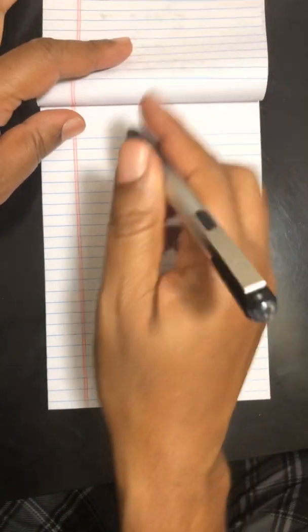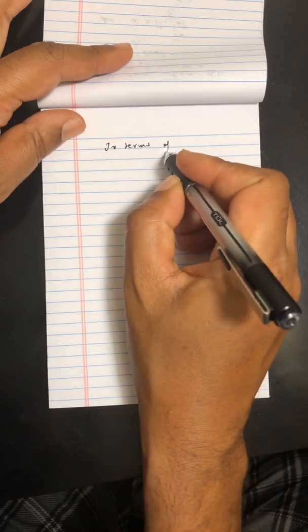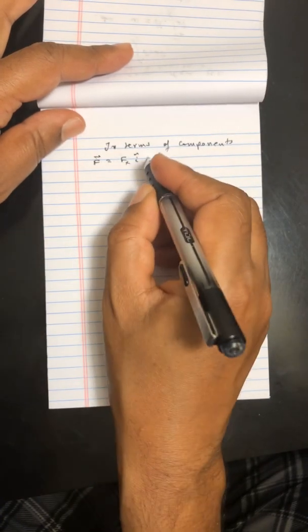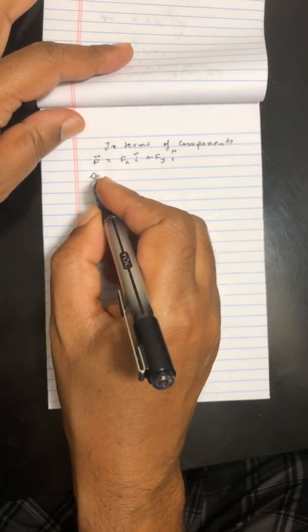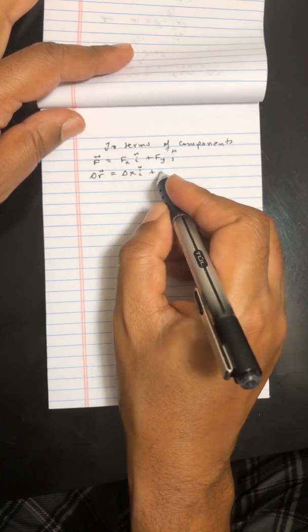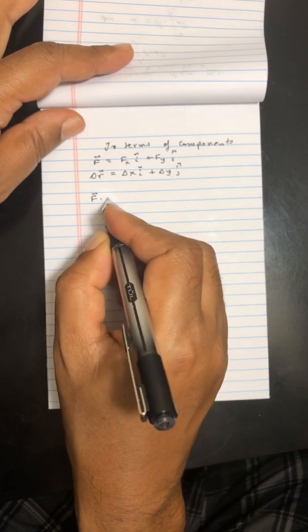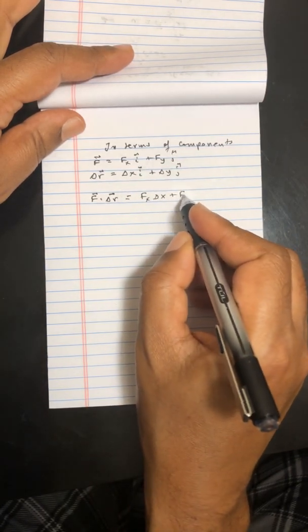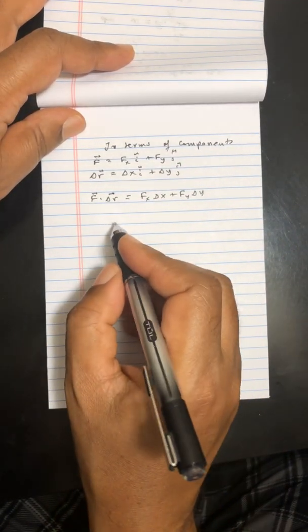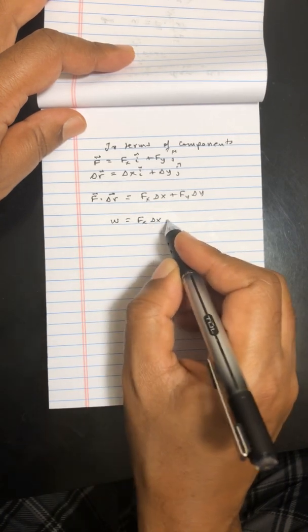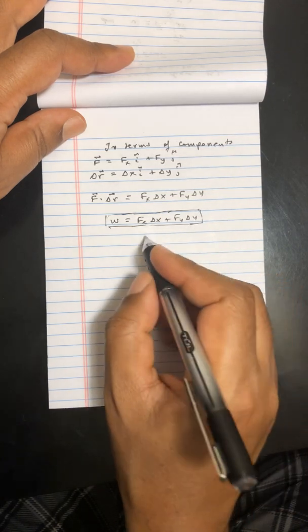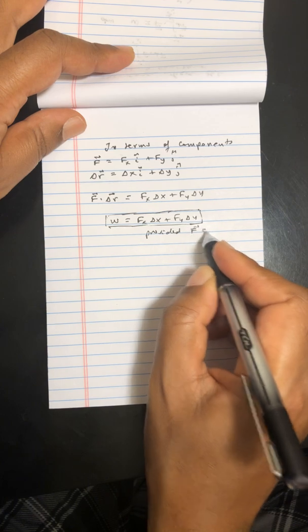Now let's write this formula in terms of components. Remember F can be written as the x component in the i direction plus the y component in the j direction, and delta r can be written as delta x in the i direction plus delta y in the j direction. So F dotted with delta r is Fx delta x plus Fy delta y. So in terms of components, we can say work equals Fx delta x plus Fy delta y. This is provided F is a constant.